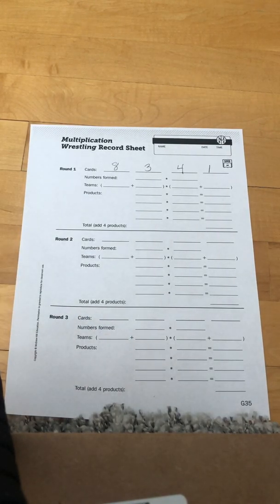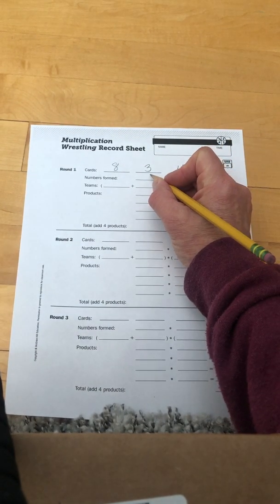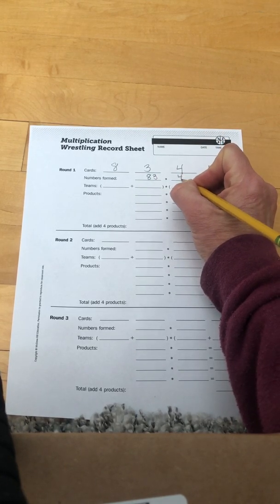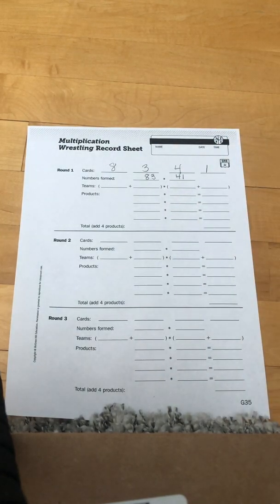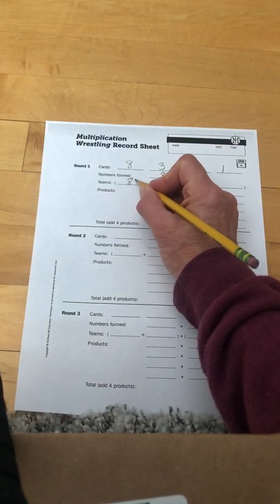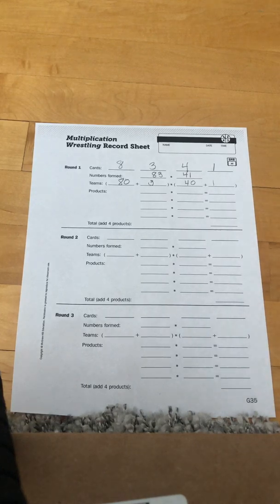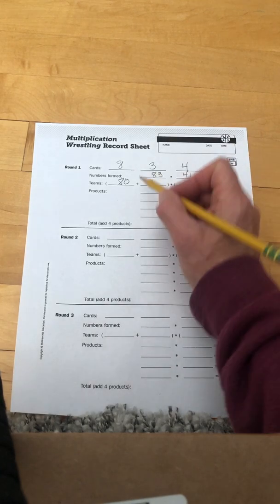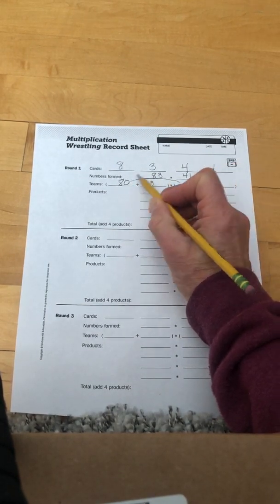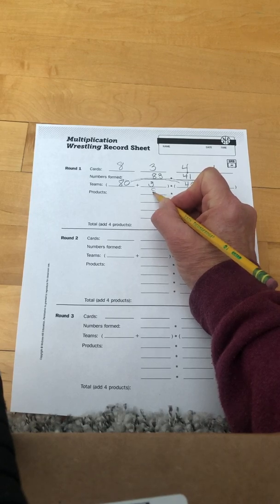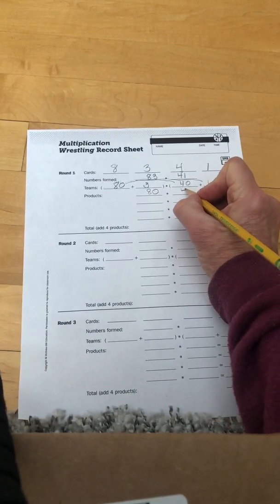I'm going to form them into a 2-digit number times a 2-digit number. So I'm going to take 83 times 41. Now, just like we did in partial products, you're going to think of 83 as 80 plus 3 and 41 as 40 plus 1. Just like in wrestling, you might wrestle multiple people on the opposing team. And so the 8 is going to wrestle the 40, or be multiplied, and the 80 times 1. So the first thing I'm going to do is multiply 80 times 40.